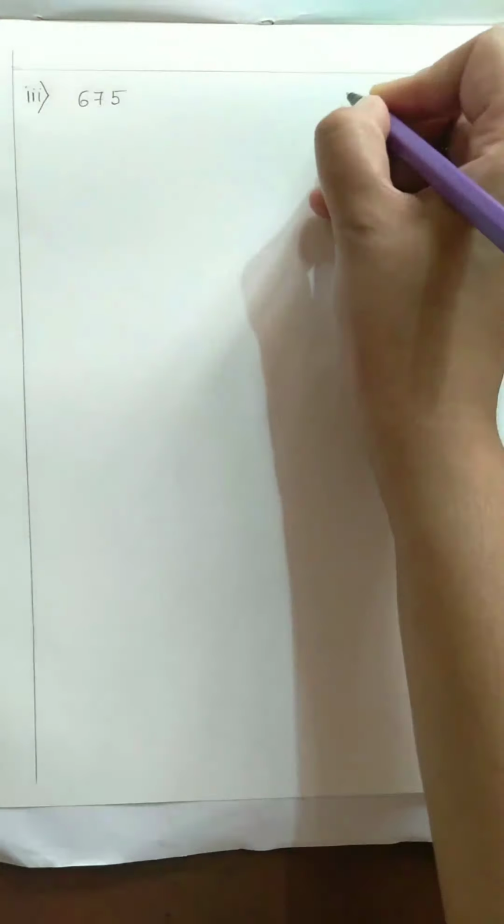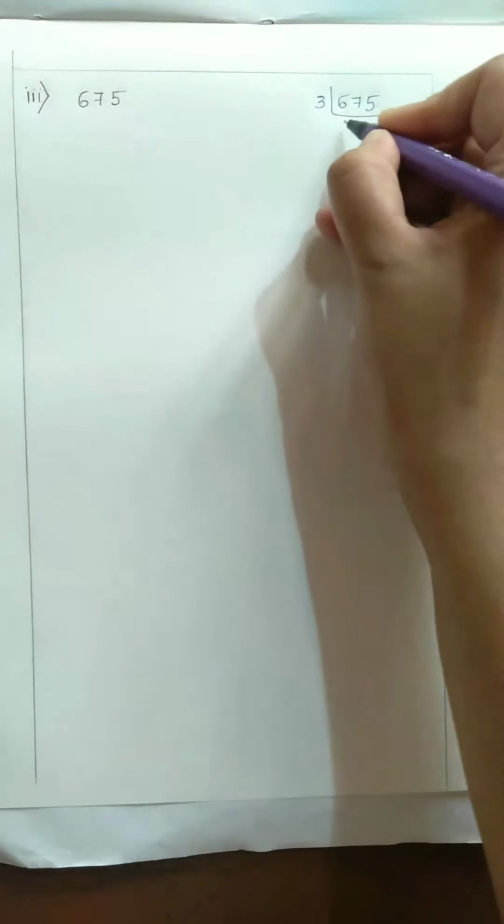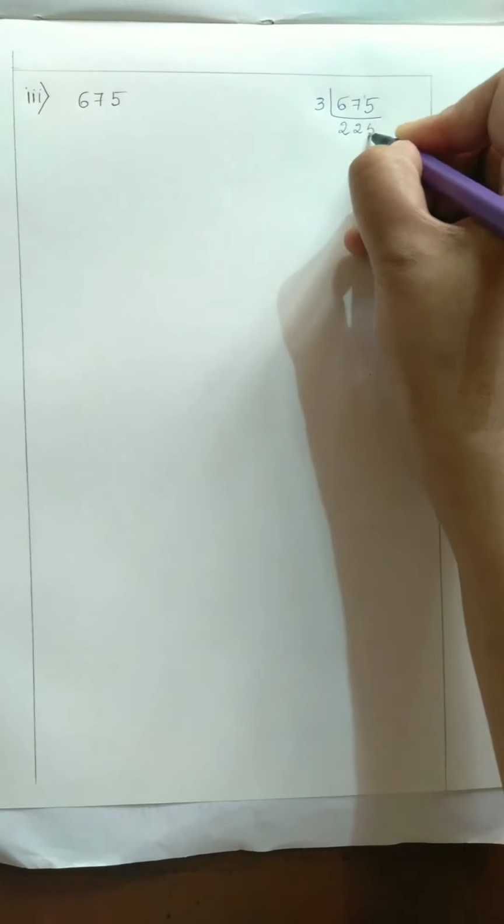The next problem is 675. So first factorize 675. Since we have 5 in the unit place, it can either go by 3 or 5. So let us consider first 3. So we have 3 2s are 6, okay, 3 2s are 6. 7 minus 6, 1 is remaining. So 3 5s are 15.